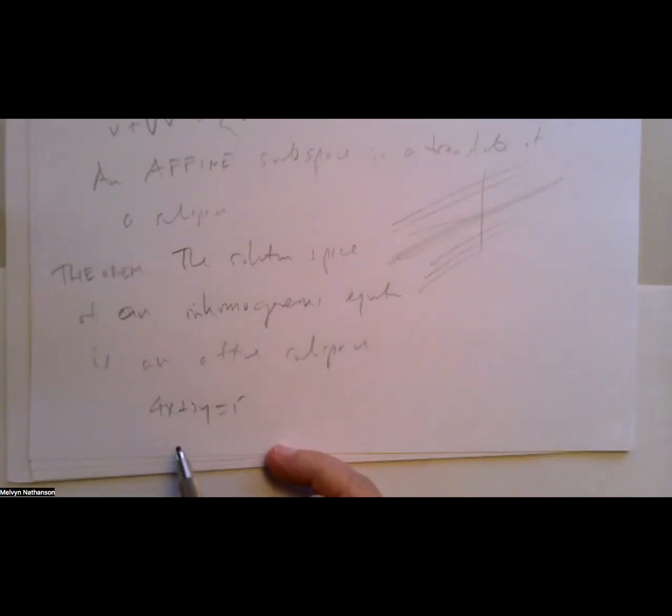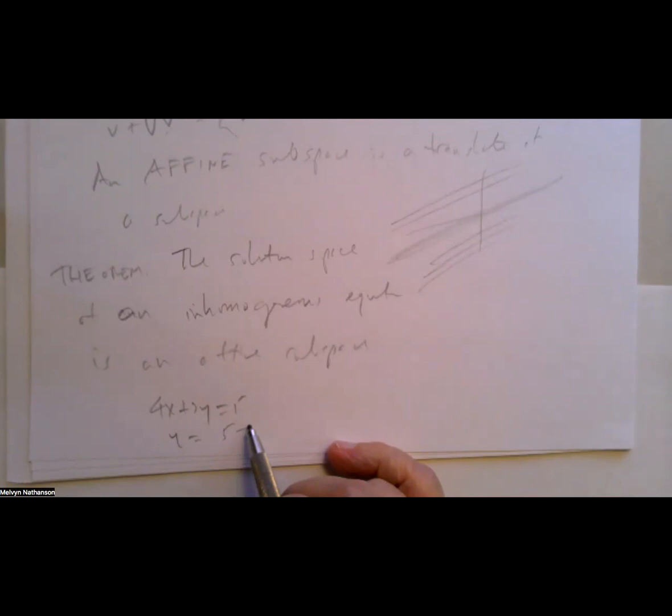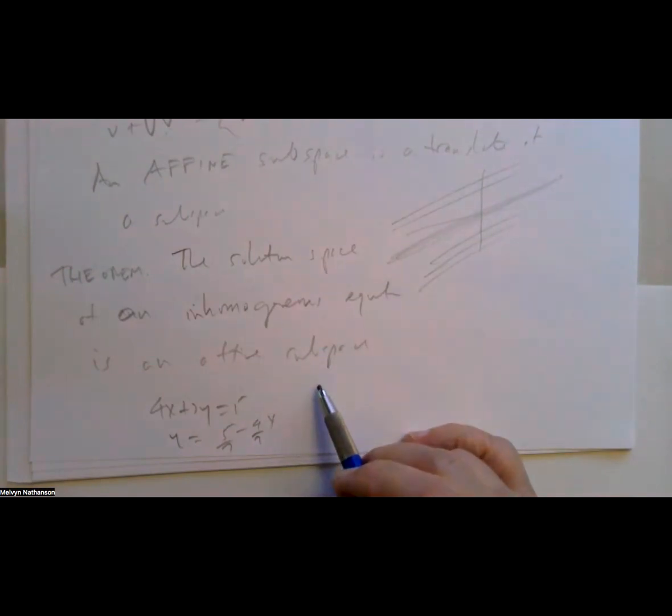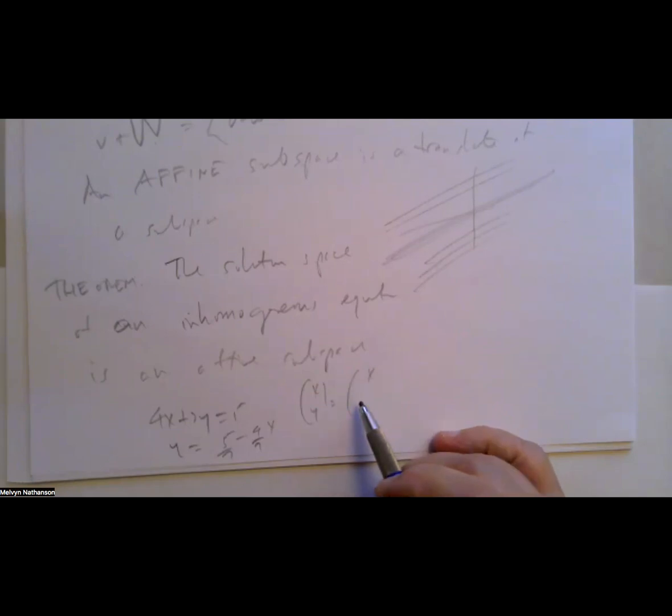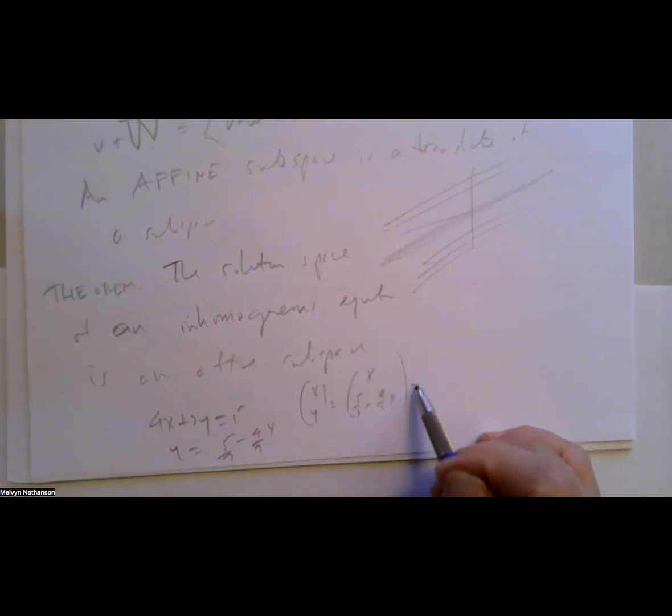If you solve this equation, y is equal to (5 minus 4x) over 7. So the solution space looked like (x, y) equals (x, 5/7 minus 4/7 x).